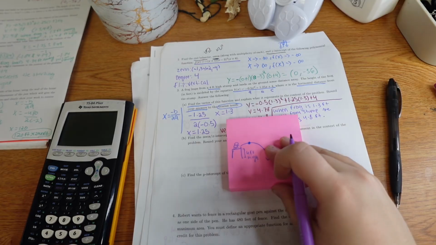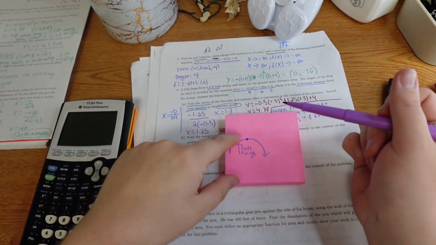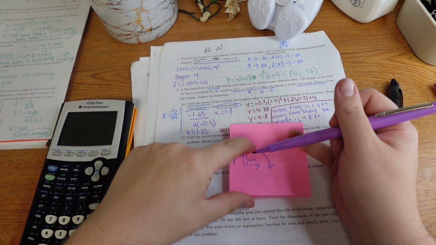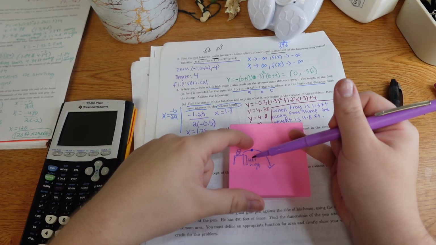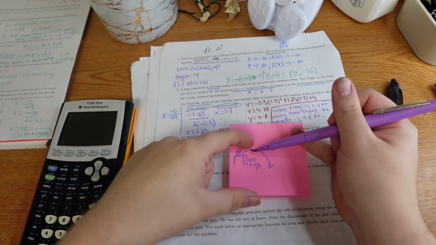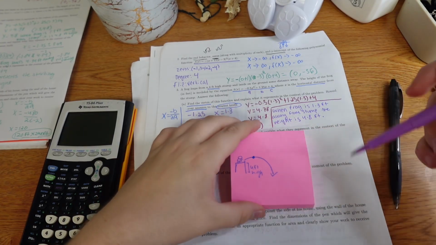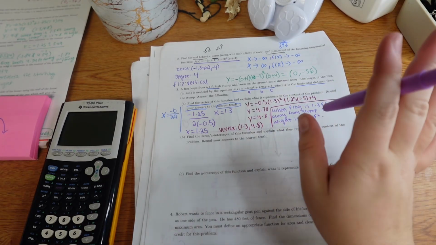So going back to my sticky note example, what we just found is when the frog is at 1.3 feet away from the stump, so that x value, it's going to be in the air at 4.8 feet high. Okay, so I'm going to set this to the side for right now. We'll come back to it in a second.